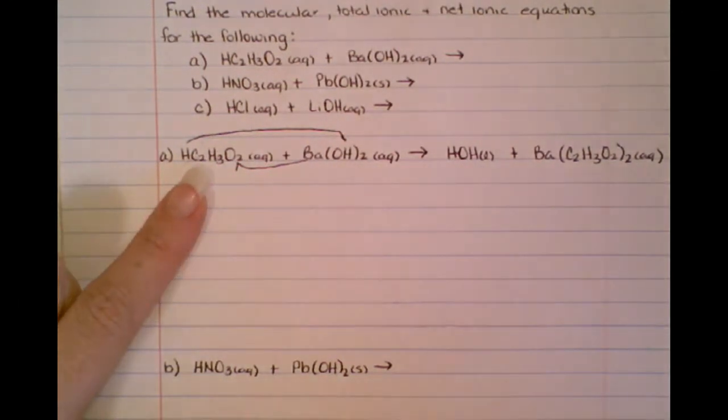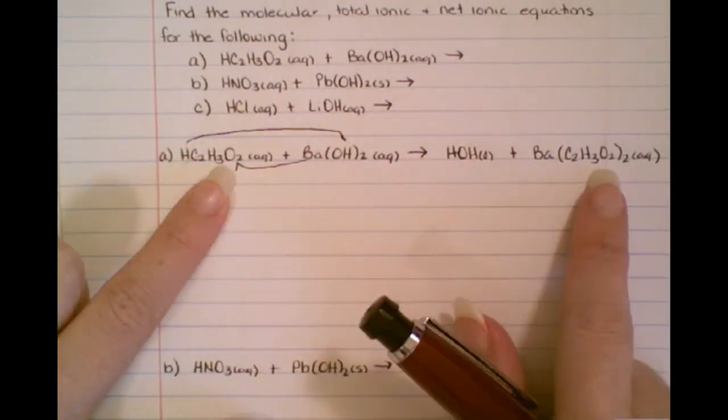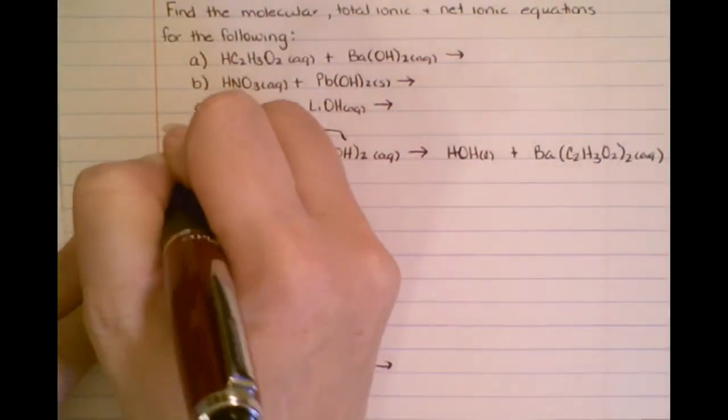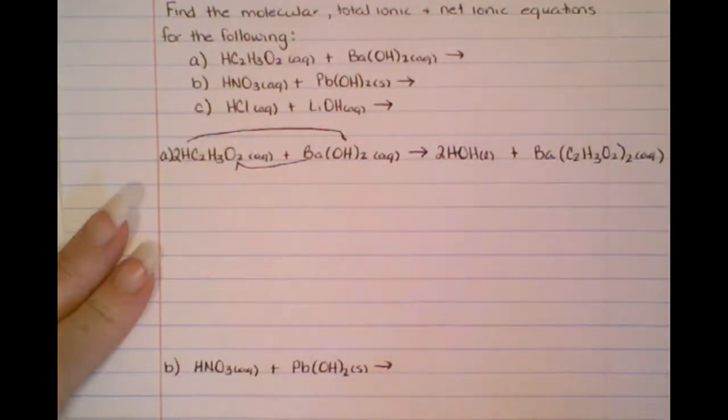So now we want to know, is it balanced? Well, I've got one H and one H. I've got one C2H3, but I've got two over here. So I'm going to put a 2 in front here, which changes the hydrogens. And so now it's balanced. So this is your molecular equation.